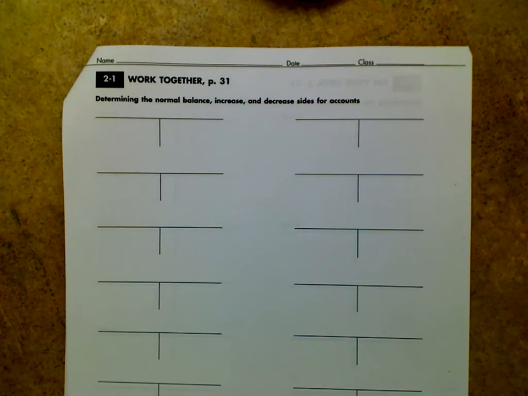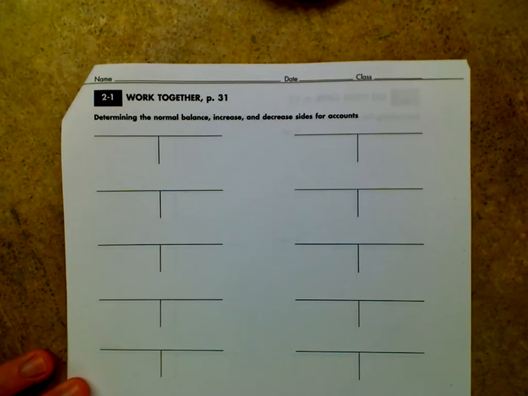So page 31 in your book is where I'm getting this information from. It says, write the answers to the problems in the working papers. I'm going to work you through them. It's giving you all these different accounts, and it says, for each account, complete the following. Prepare a T account, label the debit and credit sides, and then label each T account using the following labels: increase, decrease, and normal balance. So this is just exactly what we just got done doing, but we're going to do it in here.